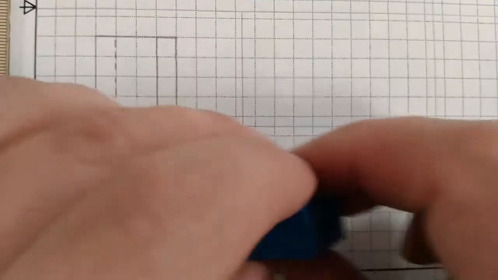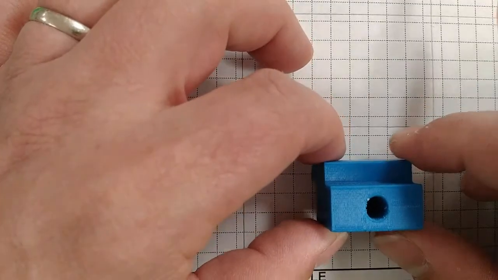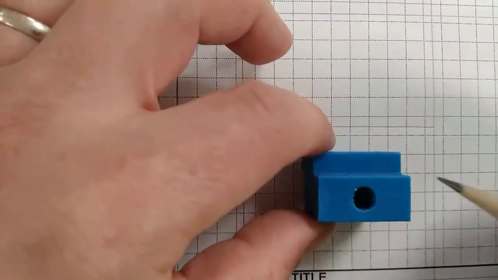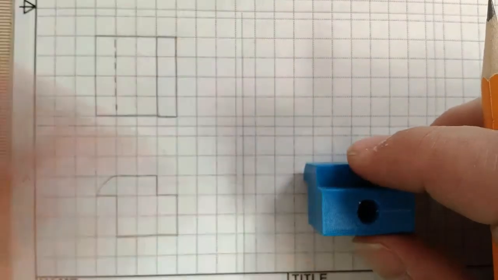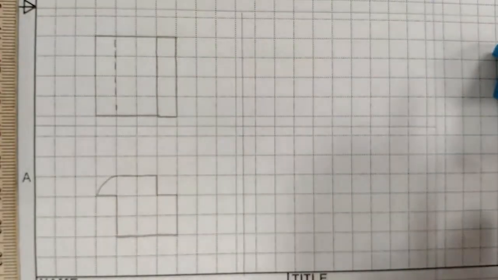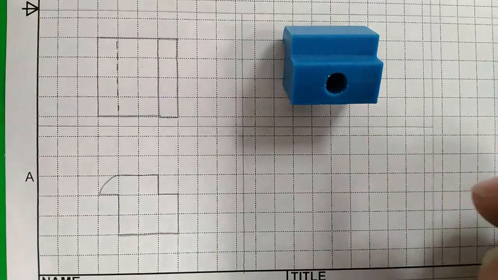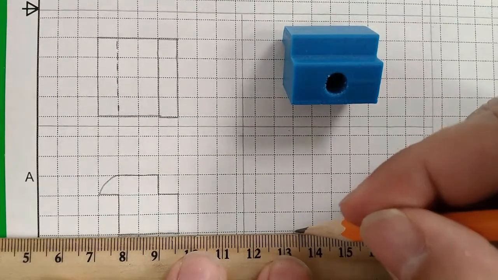Okay, now we're going to twist. And look at that. There's a feature we could not see before. Now we have this hole, and if we look, it goes all the way through. Let's get the outline first, okay? So for that outline, again, we've got an inch going across here. So let's go ahead and line this up. We're going to draw an inch.